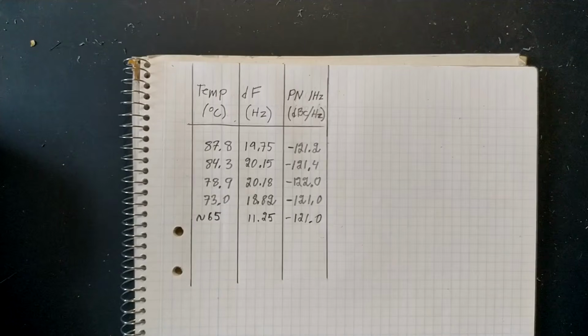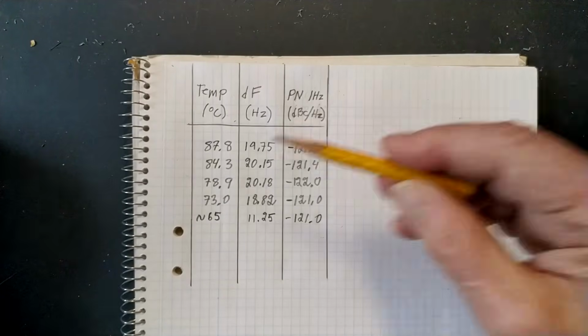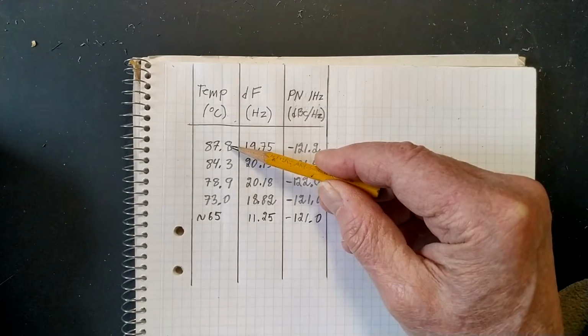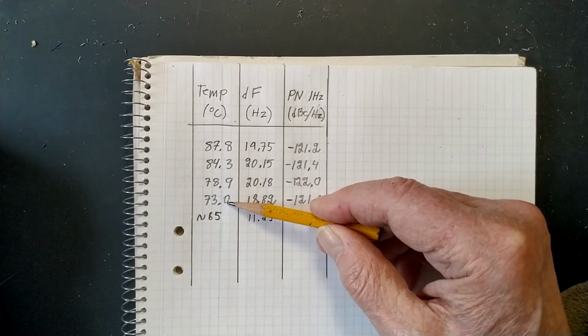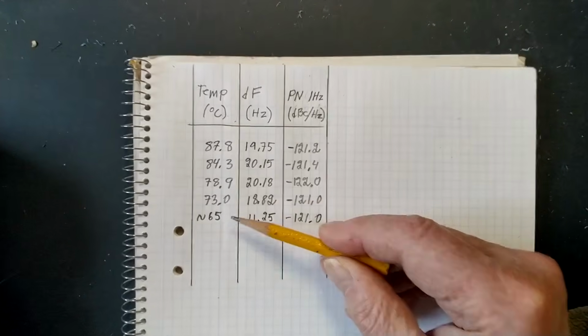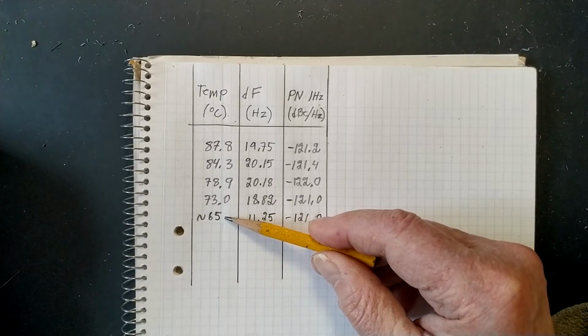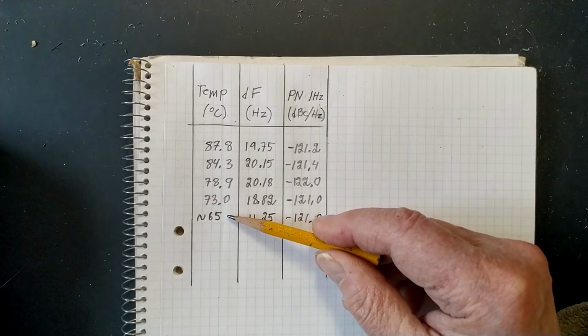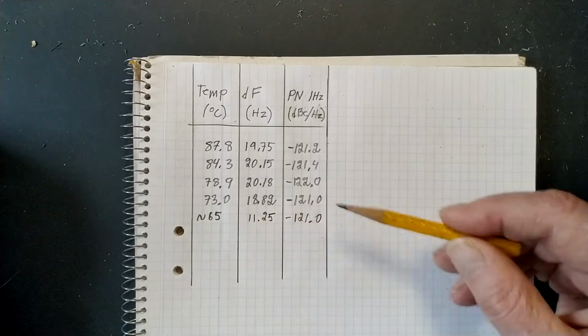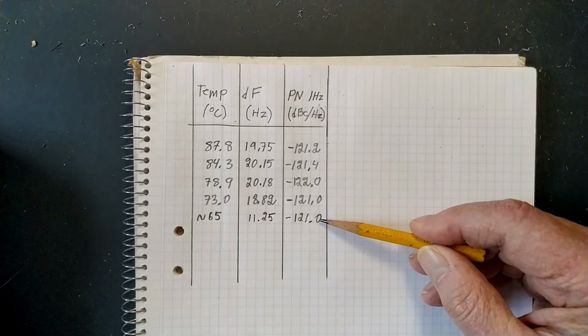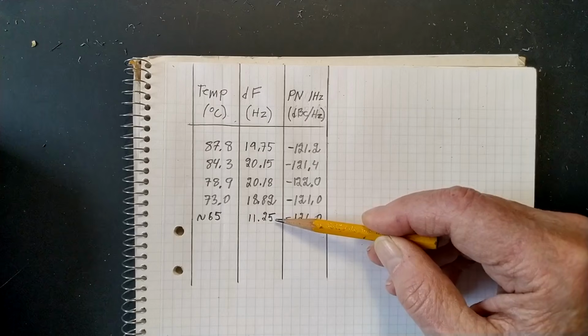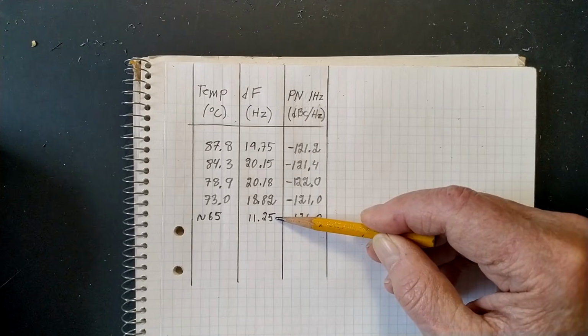I have tried different temperatures for the crystals, from 87.8 down to 73, with the thermometer properly coupled to the oven. This value, approximately 65, was the original setting I had, and that was for the crystal from Bell Labs, which gave at best minus 121 dBc per Hertz at a frequency of 11.25 Hertz. That's the offset from the Wenzel oscillator.